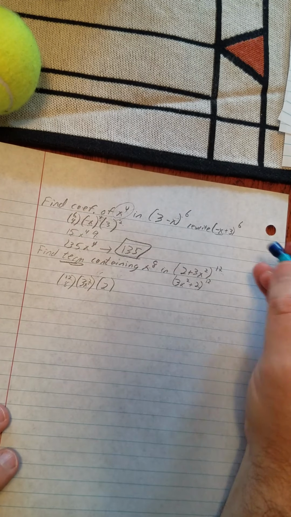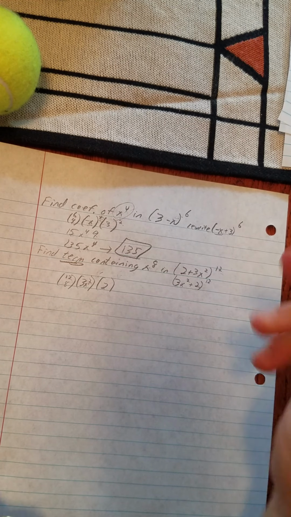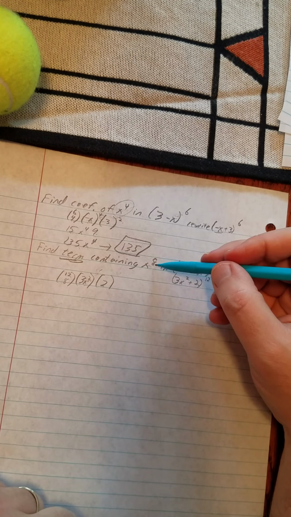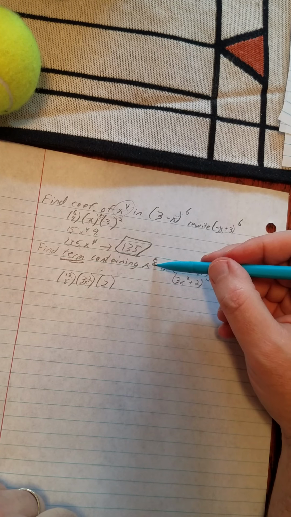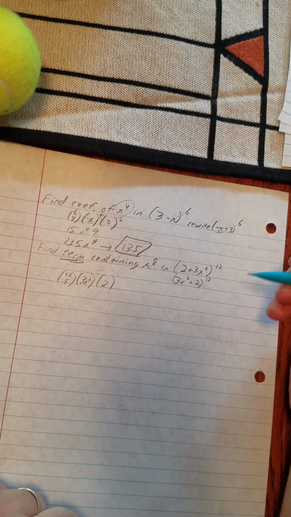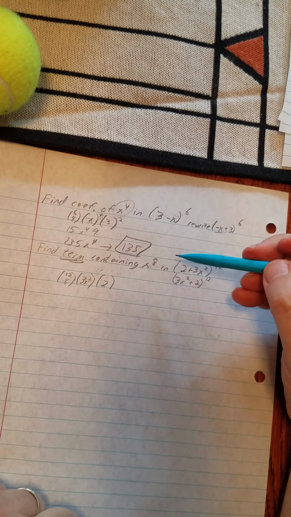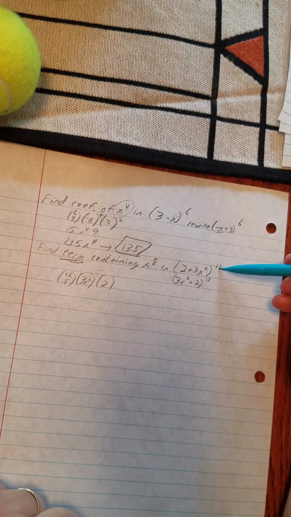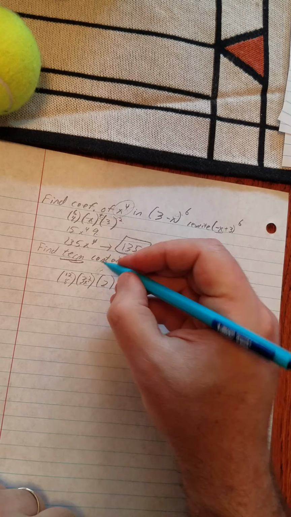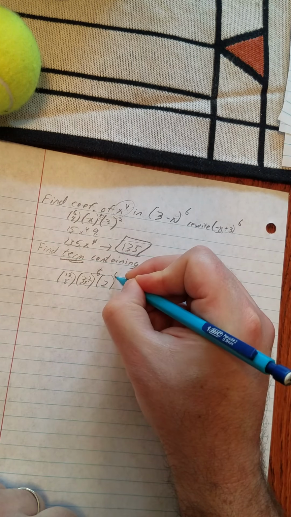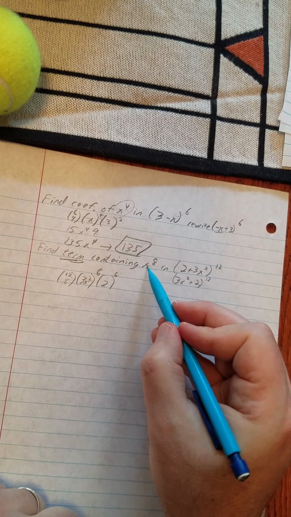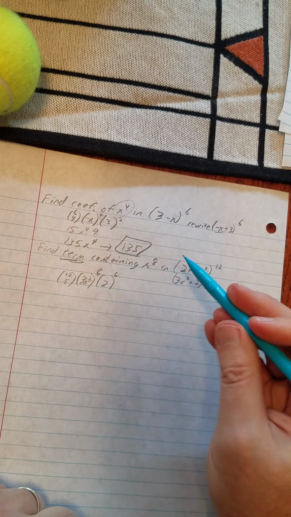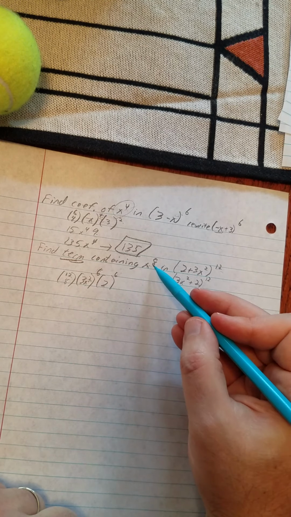What I like to say, just because these numbers aren't that big, is do a guess and check until you find what's going to give you x to the 8th. I would always start with half of what n is and work your way from there. Your answer is going to be fairly close to half of n. So n is 12, half of 12 is 6. Does this give me x to the 8th? 2 times 6 is 12. Nope, too big, so I need to make this smaller.